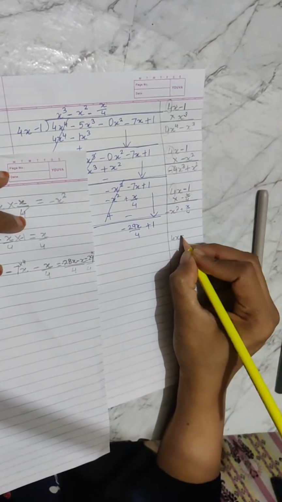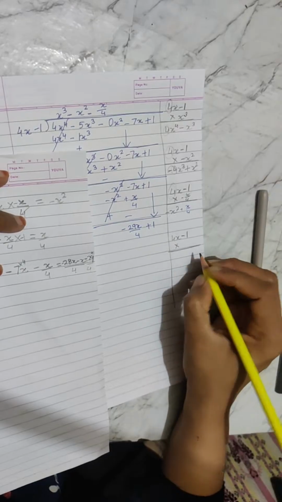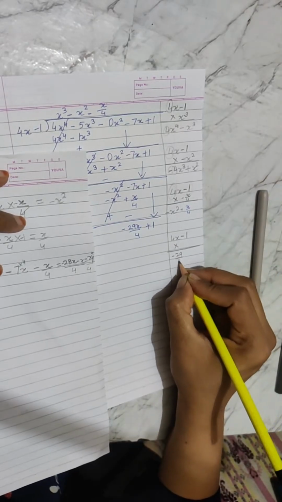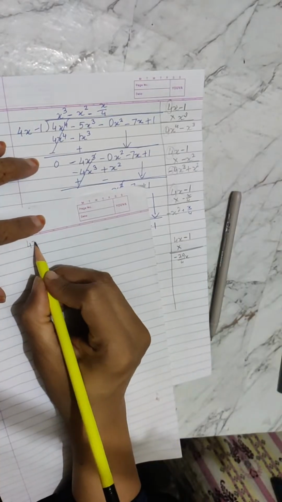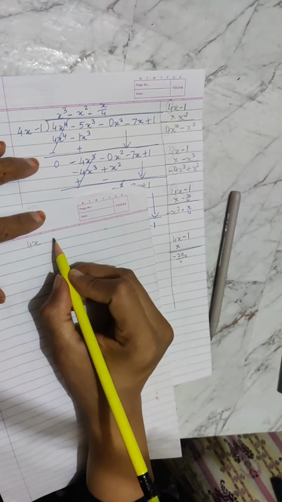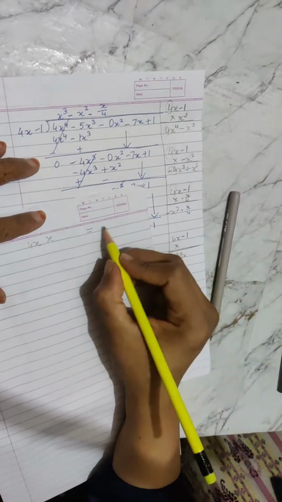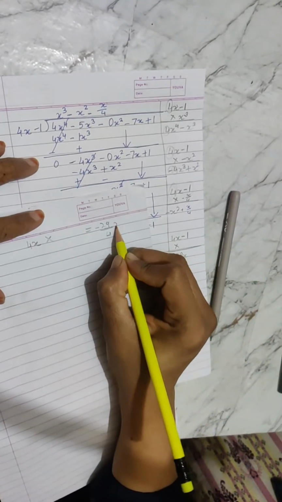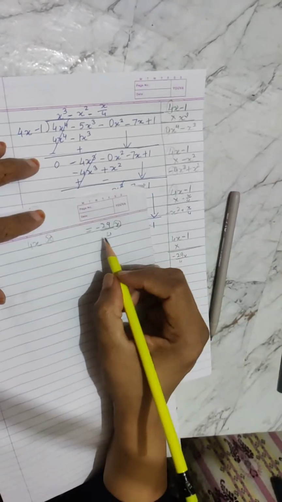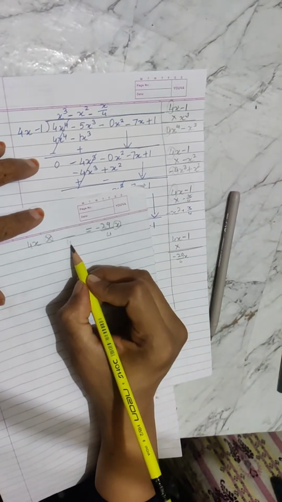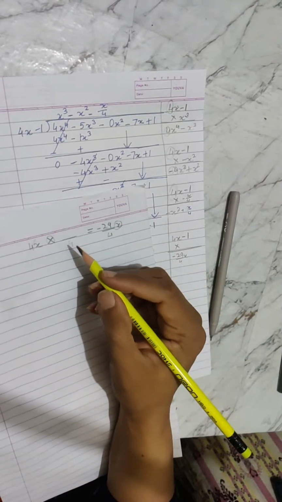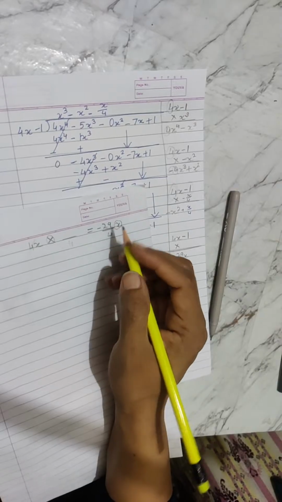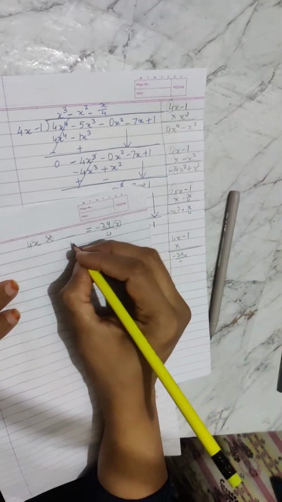So I have 4x minus 1. I have to multiply by something so that I get 29x upon 4, right? So I have 4x. I have to multiply by something and I should get minus 29 upon 4x. x is common. In the denominator I need a 4, right? Here I don't need a 4, right? So 4 should get cancelled and 4 should remain.